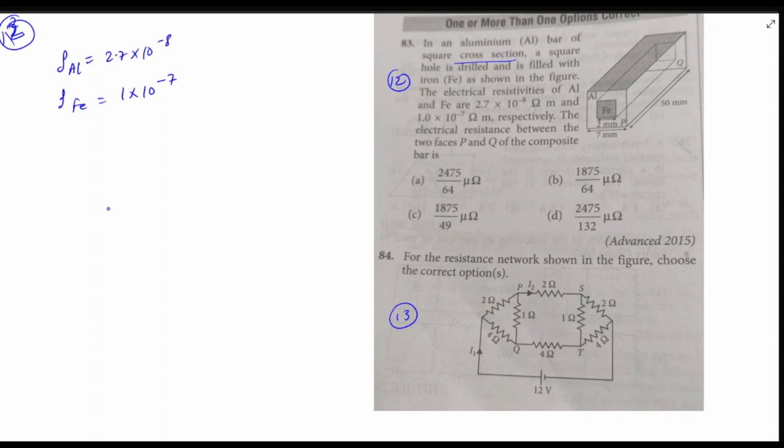Perfect. So look, how will you solve it? This aluminium and this iron are in parallel. Let me tell you this concept. If two resistors are in parallel, we know the condition: they must have the same potential drop across their connecting points, right?